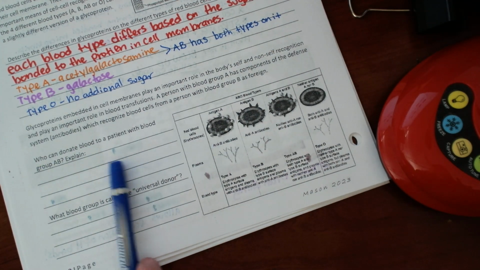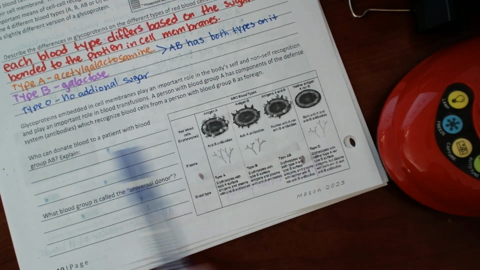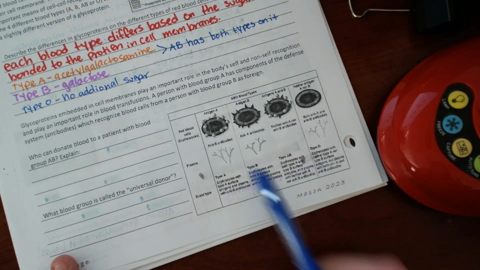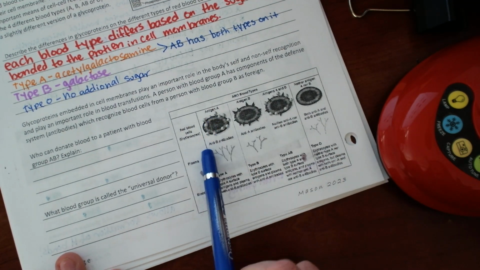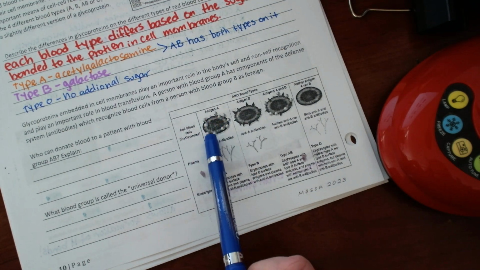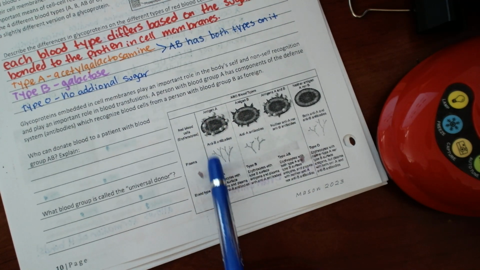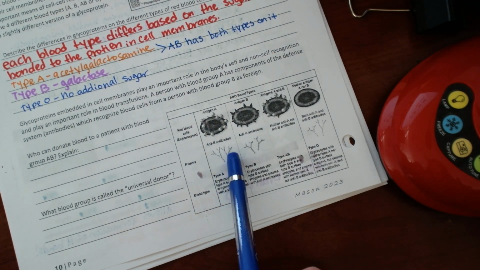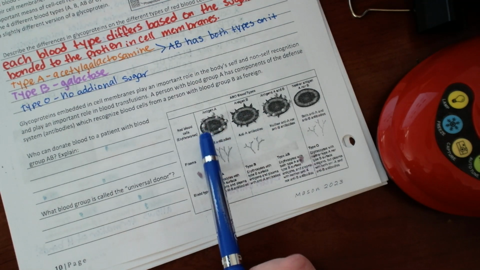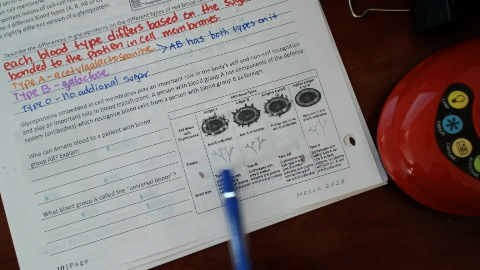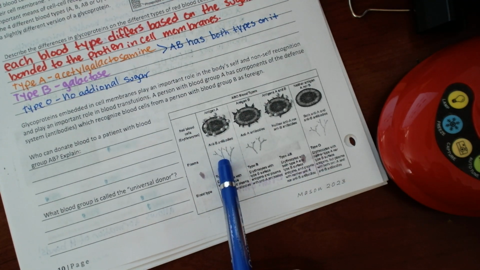And so for who can donate to a patient with group AB, here's the little chart. I guess this would have been helpful when I was telling you about immunity. But if you have antigen A, you have the acetylgalactosamine on your glycoproteins, you make anti-B antibodies. So your antibodies are like whatever to the acetylgalactosamine glycoproteins, but we will absolutely destroy any sort of galactose glycoproteins.